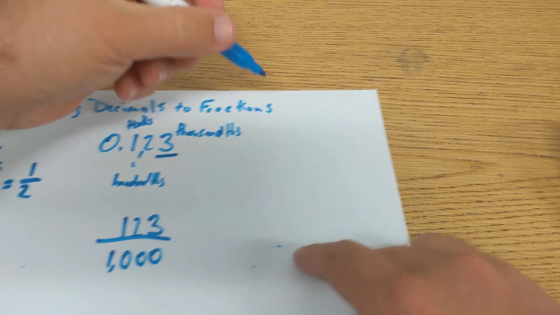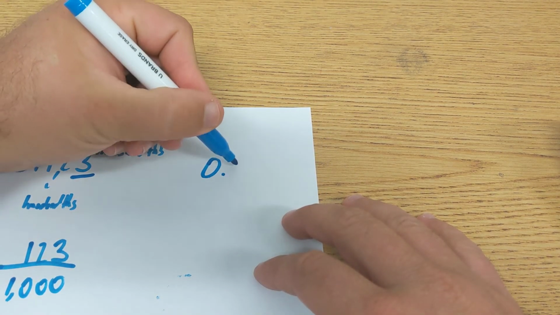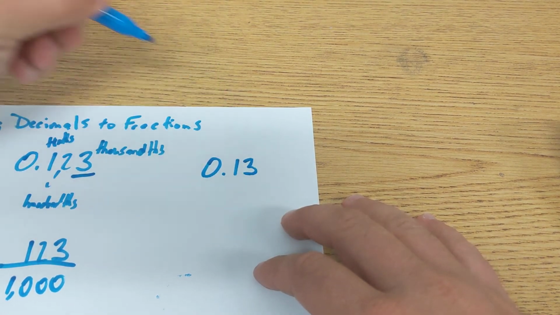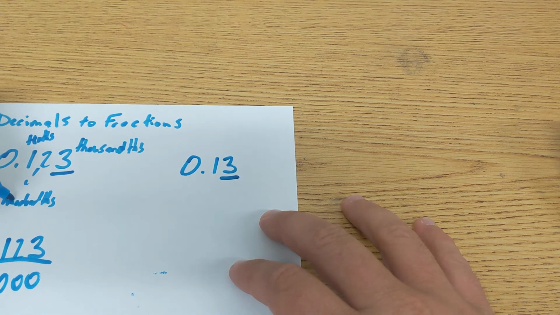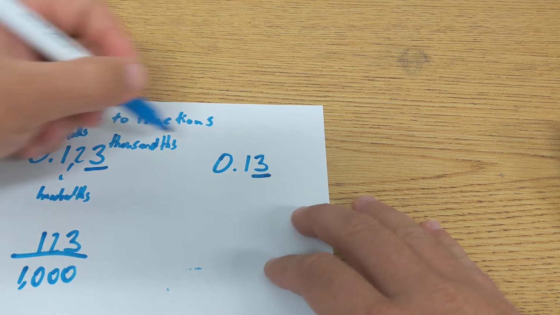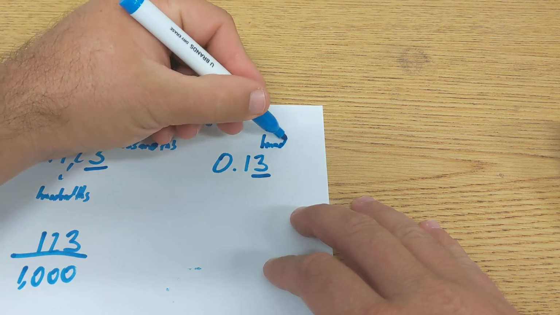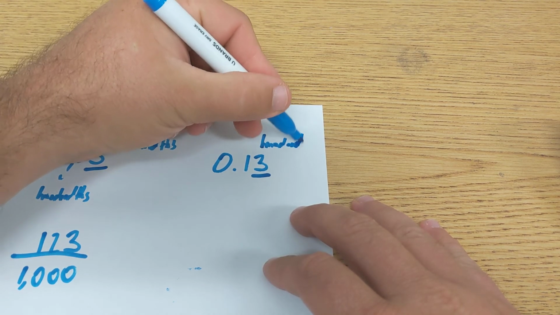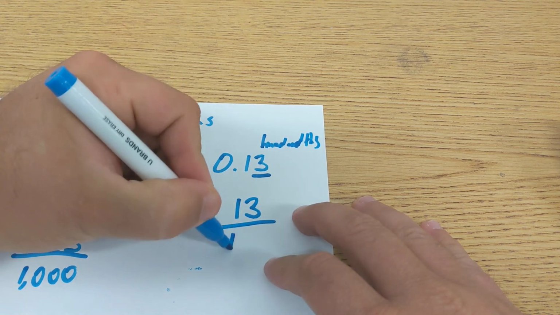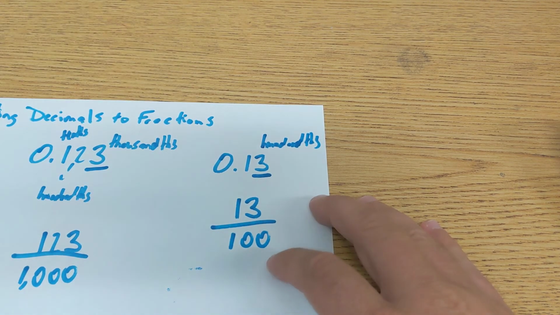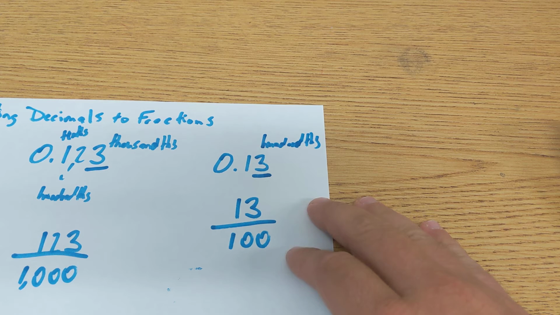Now, if we just have 2 digits, well, we look at the last one, and it's in what place? Well, that second number is in the hundredths. So we're going to write the number over 100.